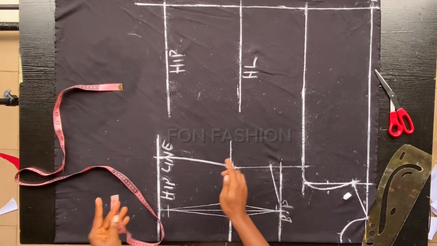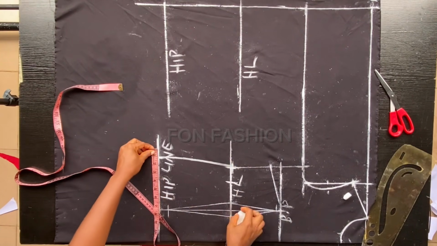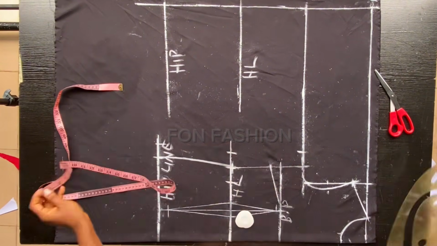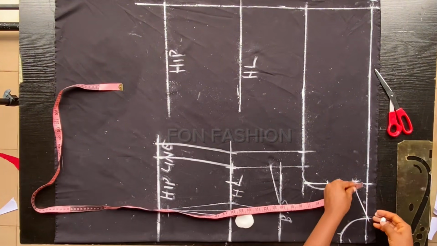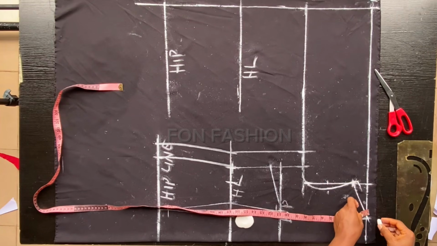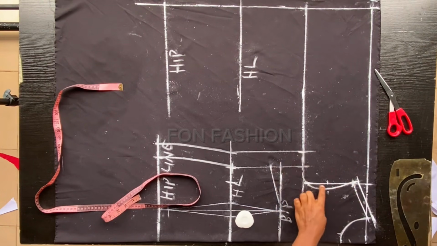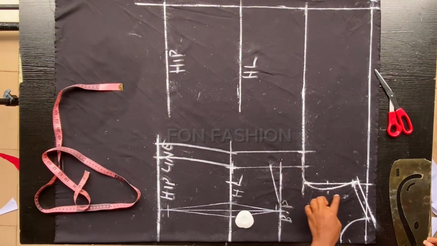So I'll go ahead and add my side seam allowance. I want to add 1.5 as the side seam allowance. Then at the shoulder line, I'm going to be adding ½ inch joining seam allowance. Okay, I'm not adding any allowance on my armhole because this is a sleeveless dress.